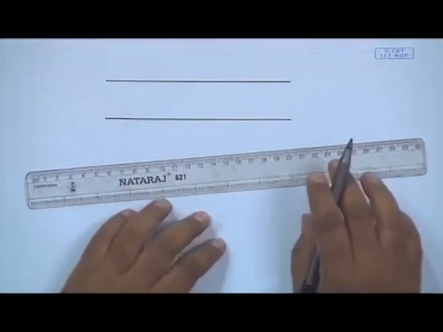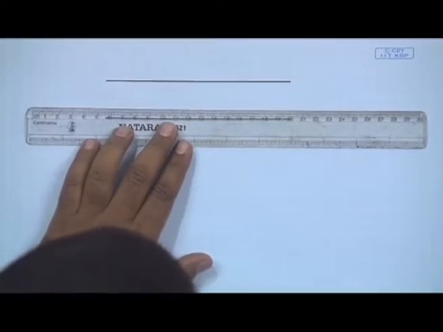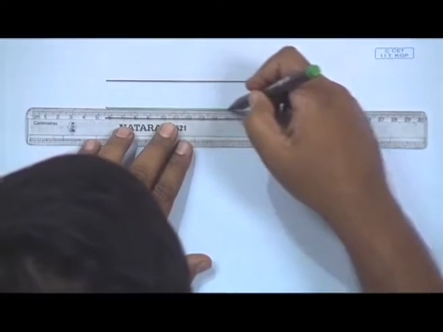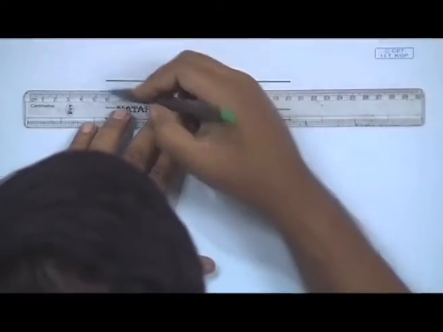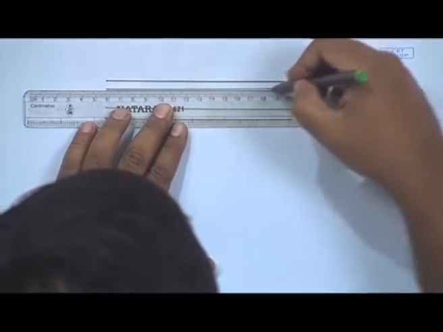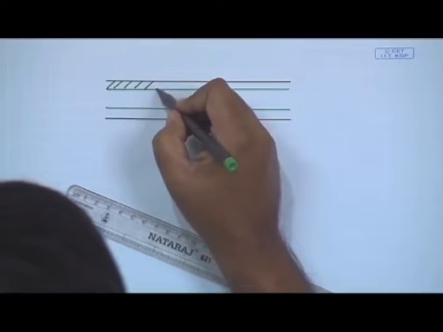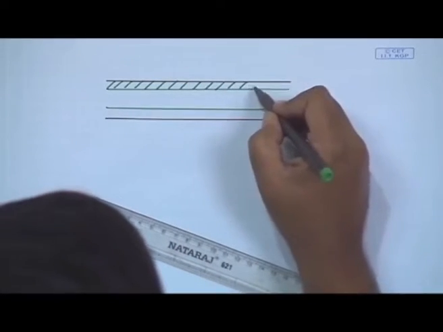So, this is how it looks from the outside, but on the inner side what we have, I am exaggerating it a little bit. This is my wick material, which I am drawing with the green ink.